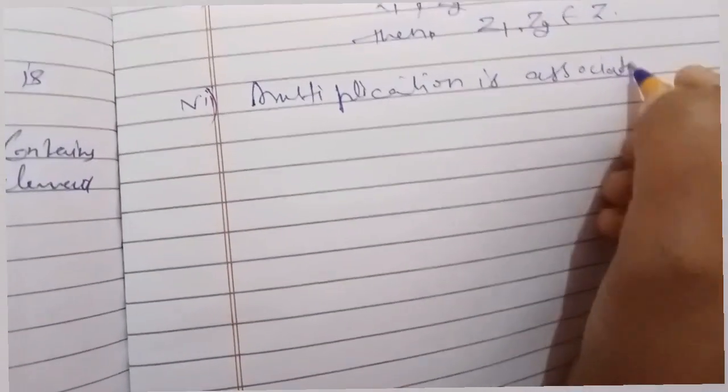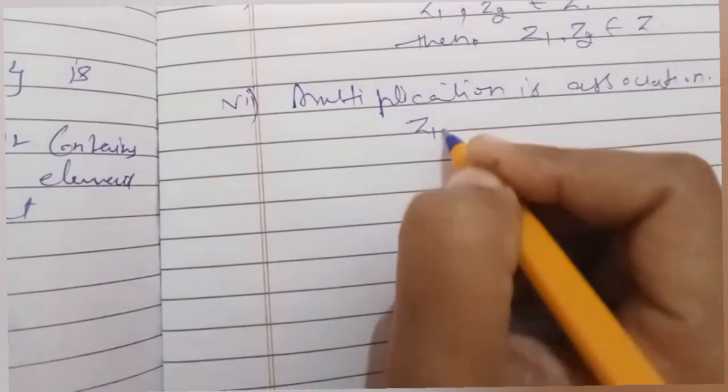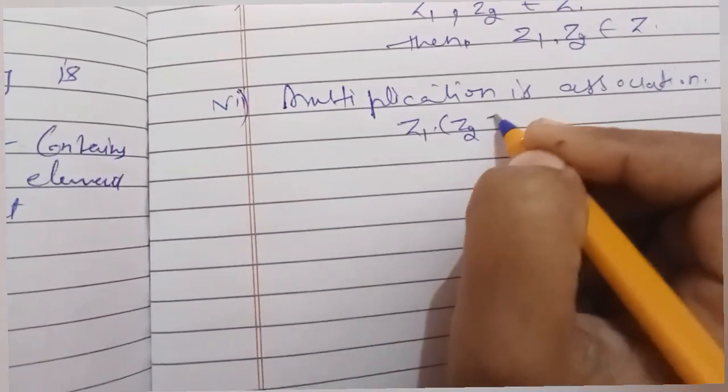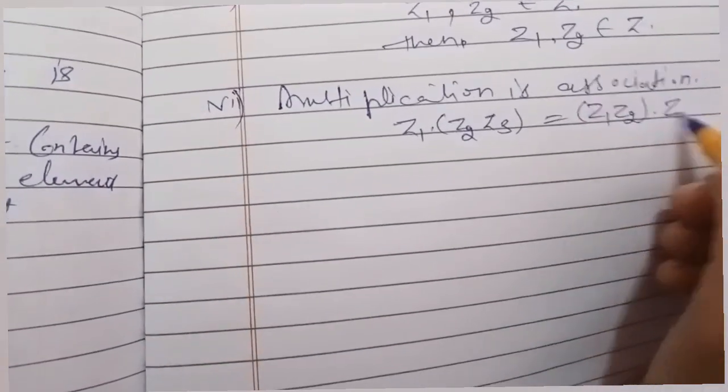Yes, you can check that for any integers z1, z2 and z3, multiplication is associative.